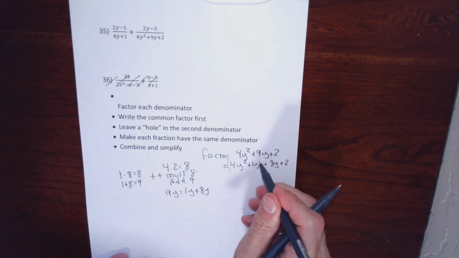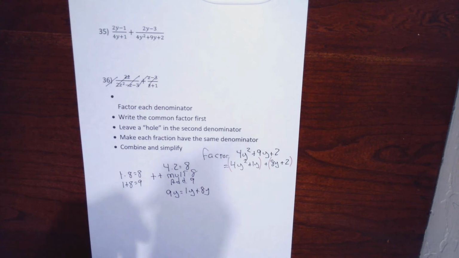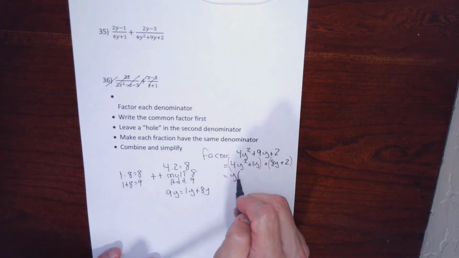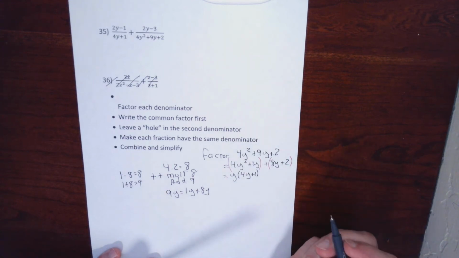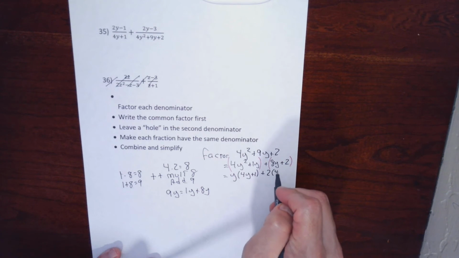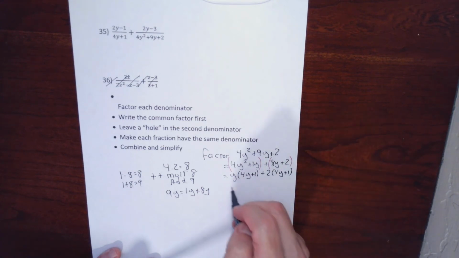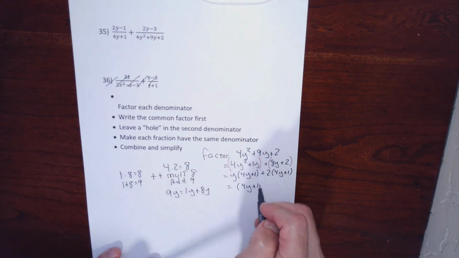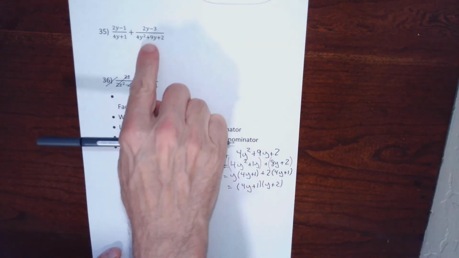And now I'm going to introduce my two parentheses and do my two common factor factorings. The first parentheses has a common factor of y, and when I factor it out, I'm left with a 4y plus 1. The second parentheses has a common factor of 2, and when I factor it out, I'm left with a 4y plus 1. And so this is going to leave me 4y plus 1 times y plus 2 as how I factor that second denominator.